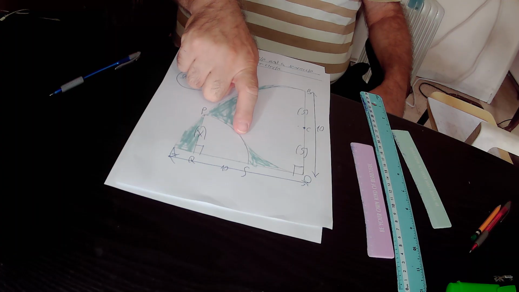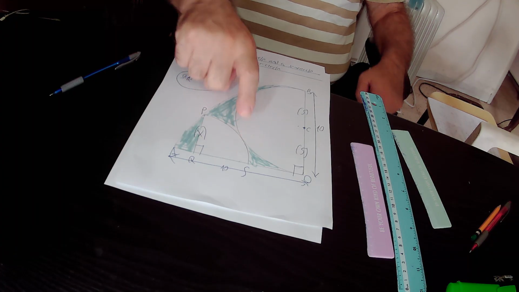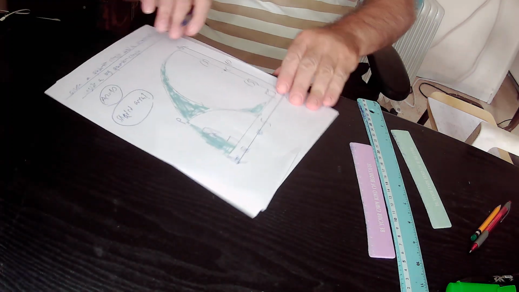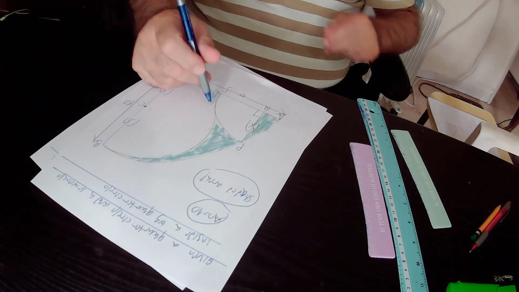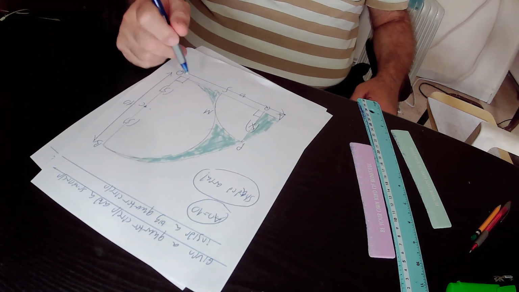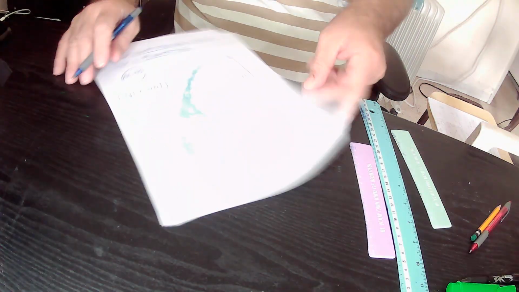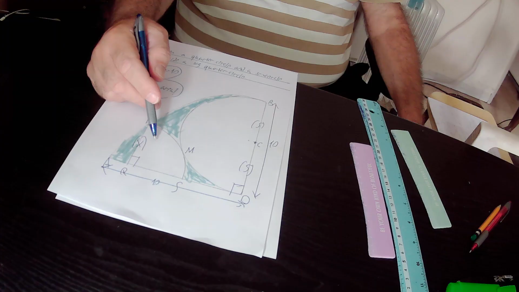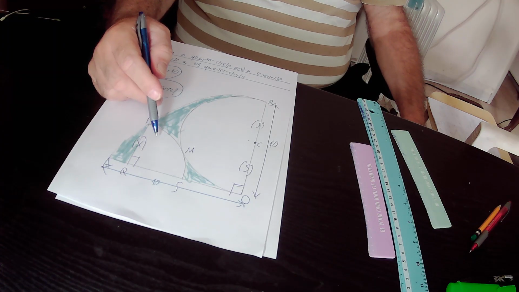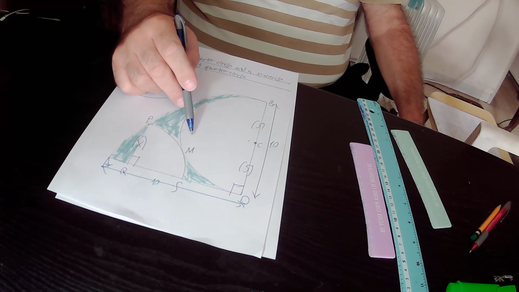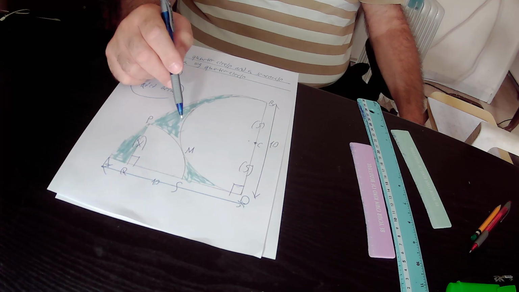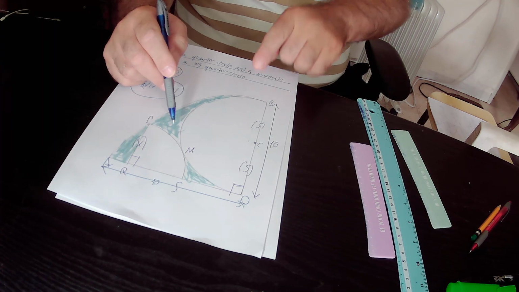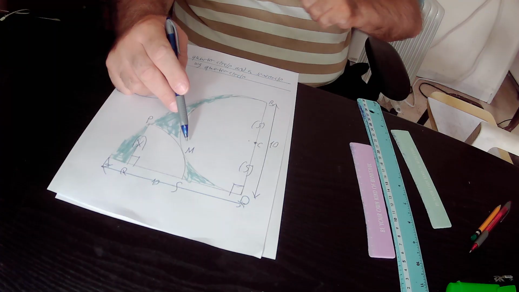So we define this point, their touching point, as point M. Repeat again, this is the small quarter circle. The small quarter circle touches this big semicircle at point M. So they touch externally at point M.